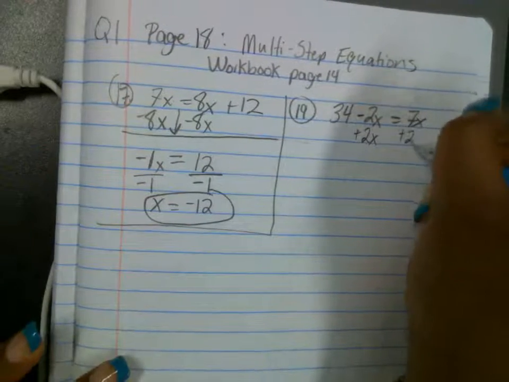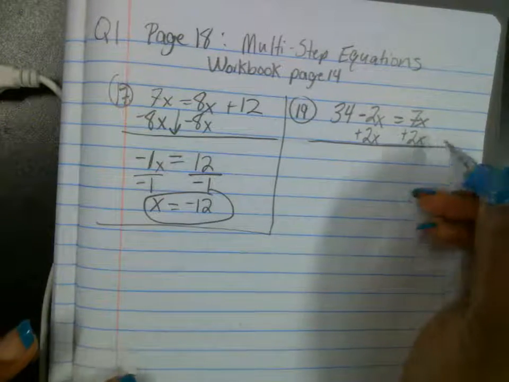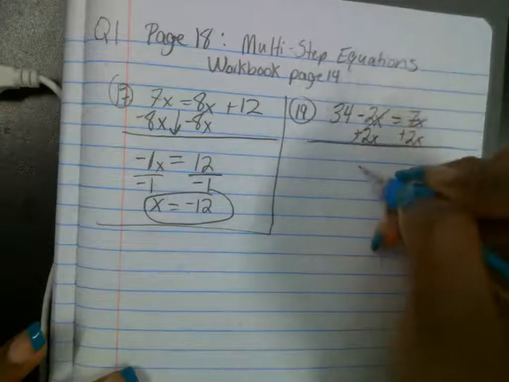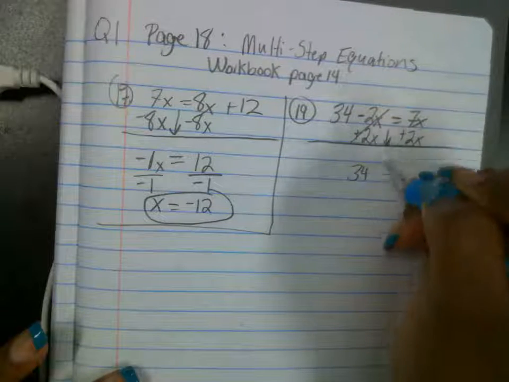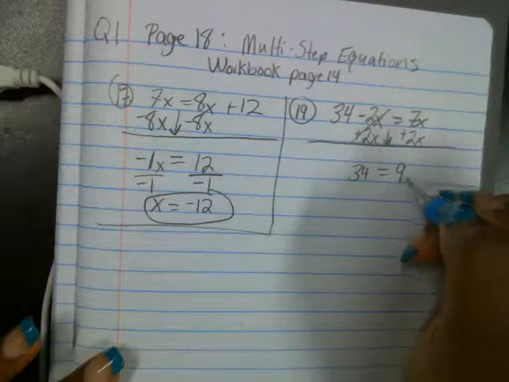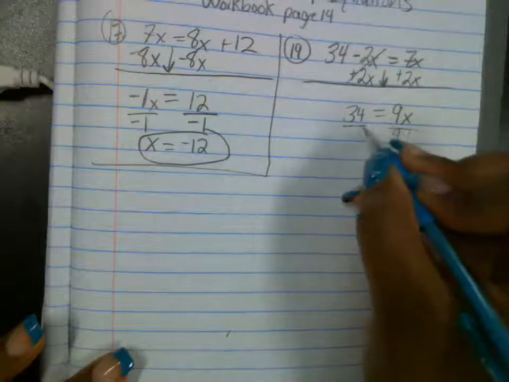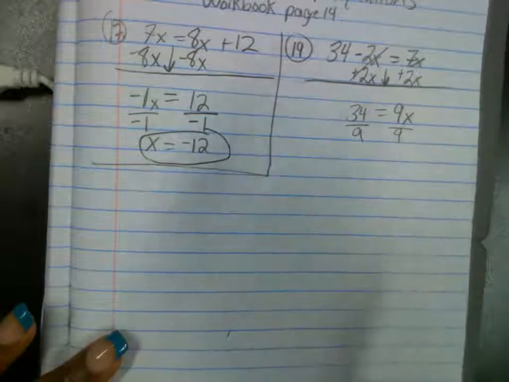Adding 2x. That's probably going to make it easier. So after you add 2x, this is gone. We're left with 34. And then here you got what? 9x. Now what do we do? Divide both sides by 9. And then you get x here.